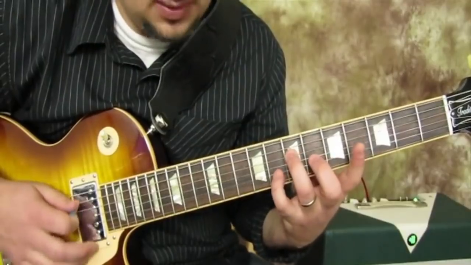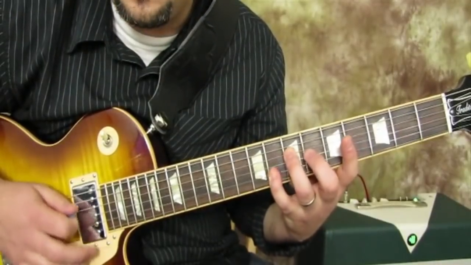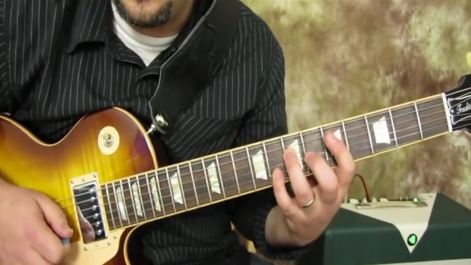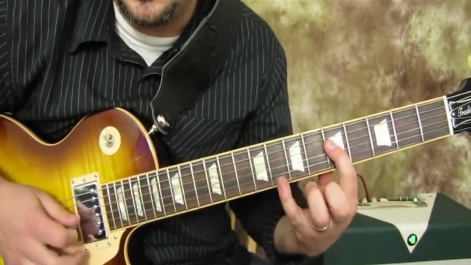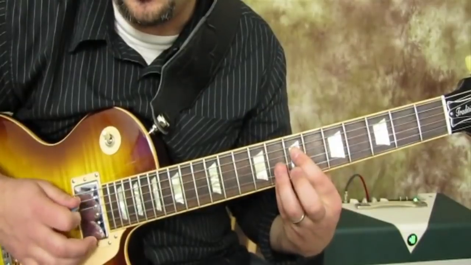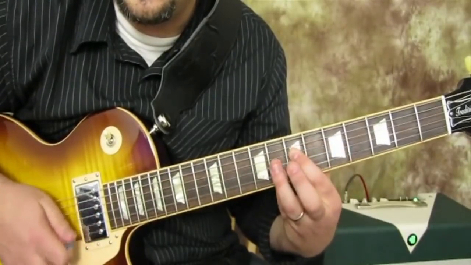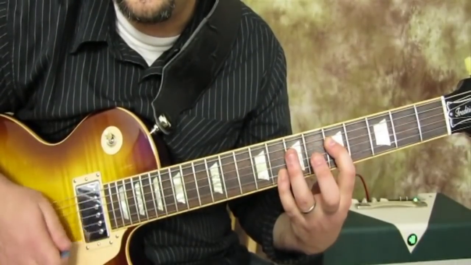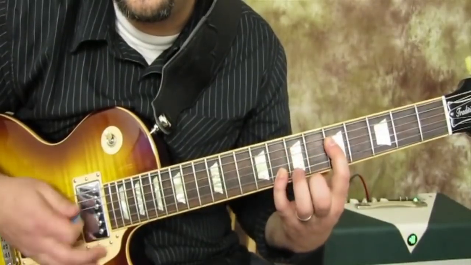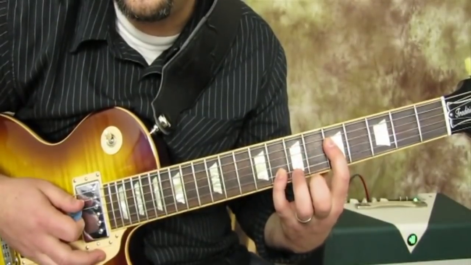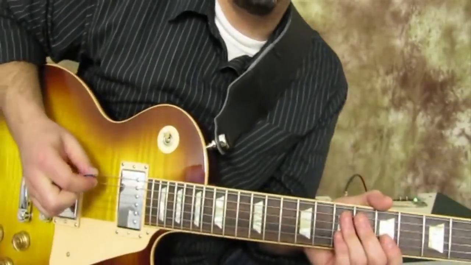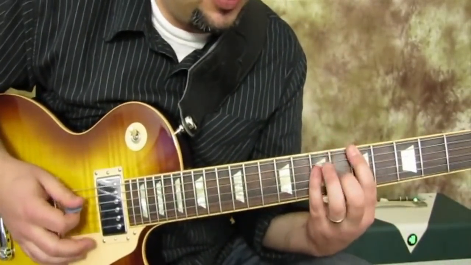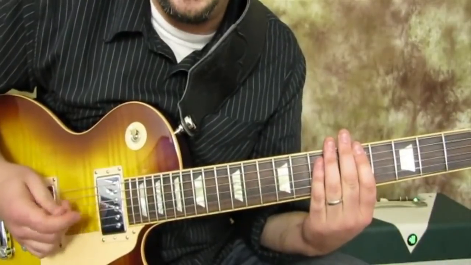Or just the octaves of both the minor 7s up to the root. Okay, so boom, knowing those octaves leads me to be able to see both sevenths really easily.